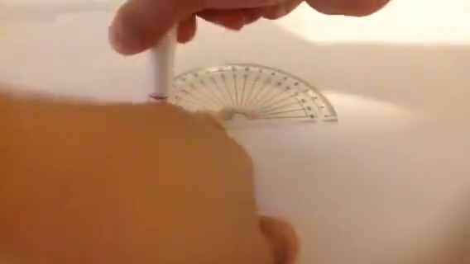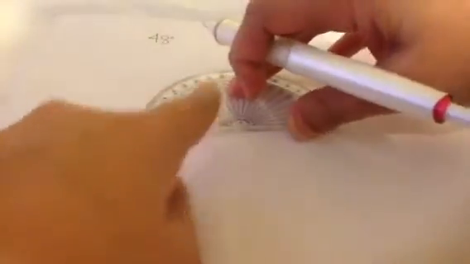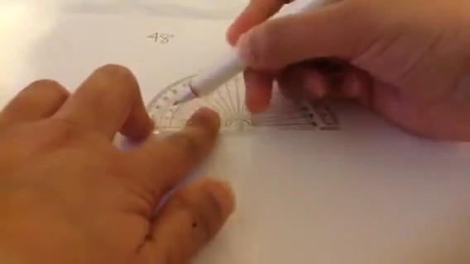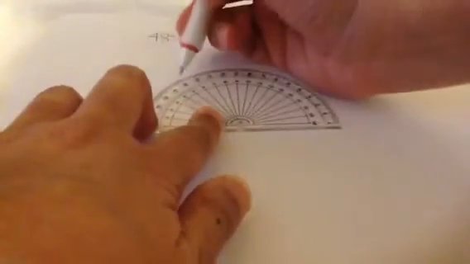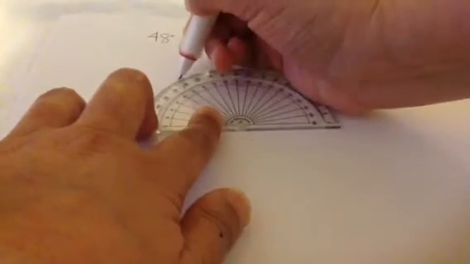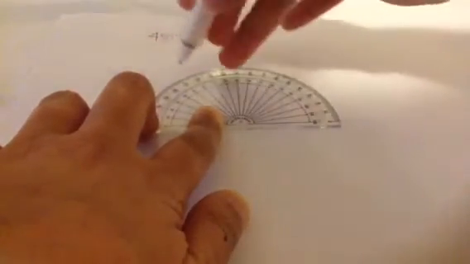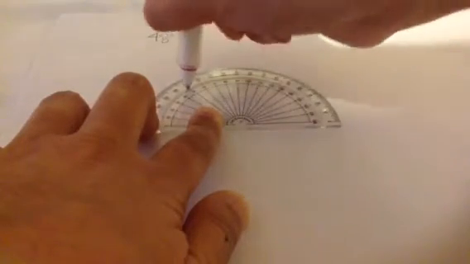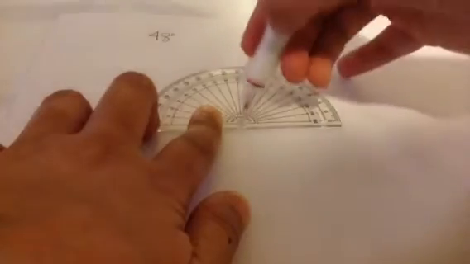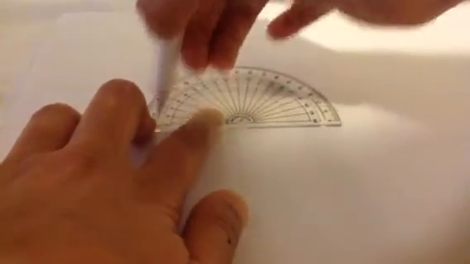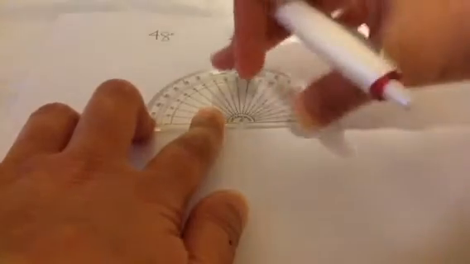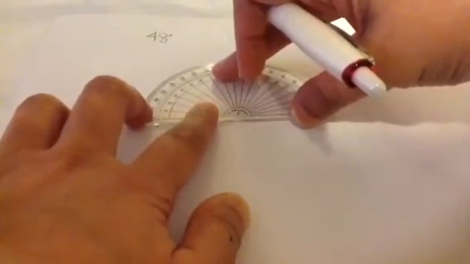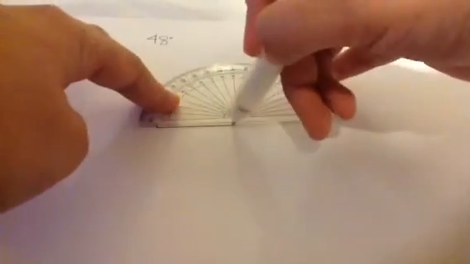So since I'm drawing it over here, I would come here, put 1 at the 0, and then I would find 48. So 10, 20, 30, 40, here's 50. 48 would be 2 less than 50, so I would draw a dot right there. You can even go inside the little mark over there. Then you also need to put a dot here, here, and here. And that's going to be your 48-degree angle. Then you just connect the dots. And that's your 48-degree angle.